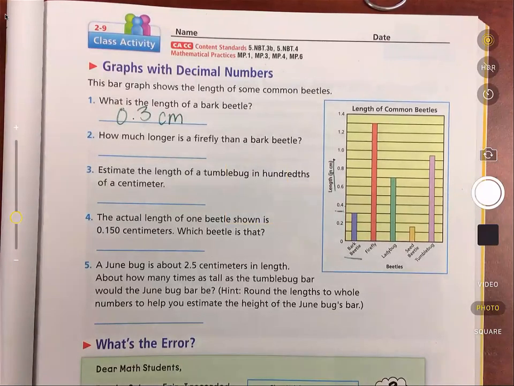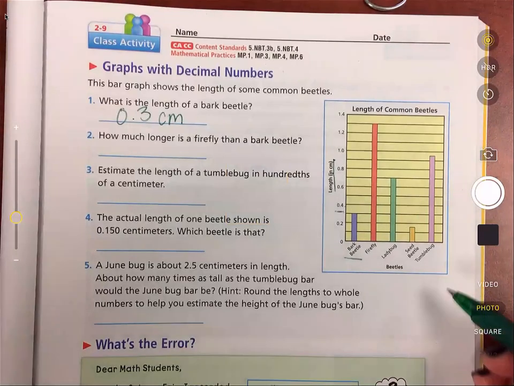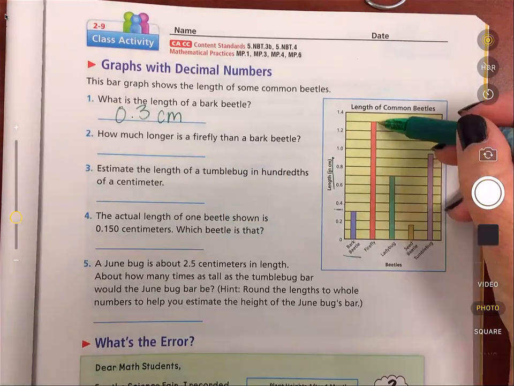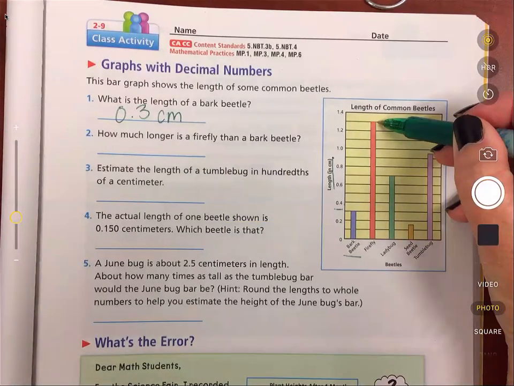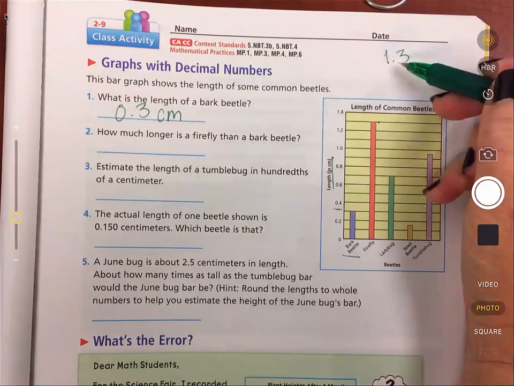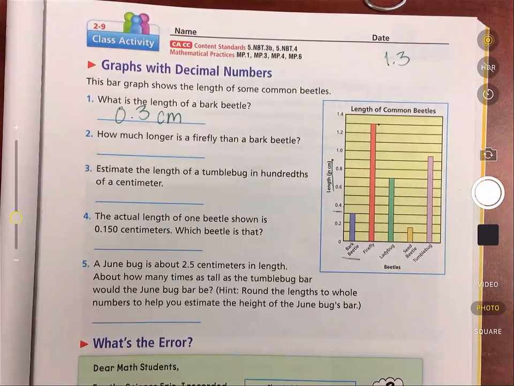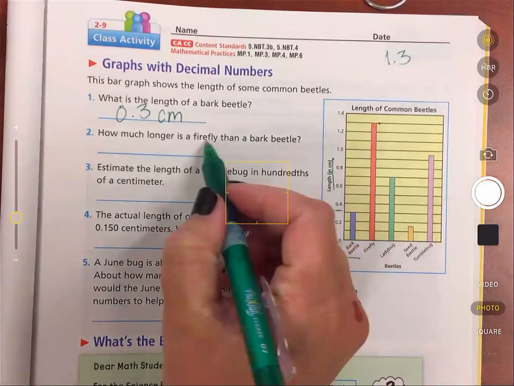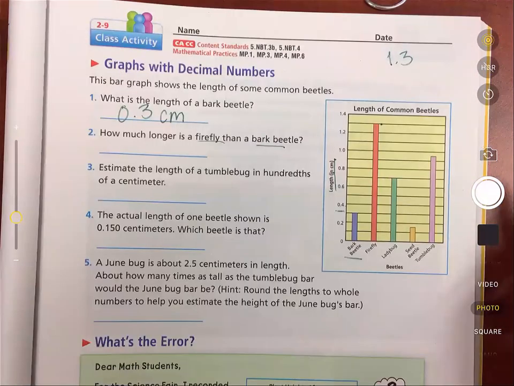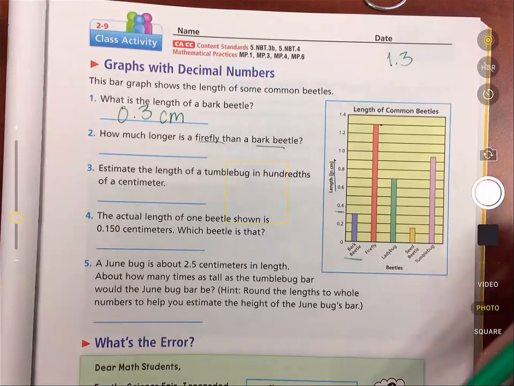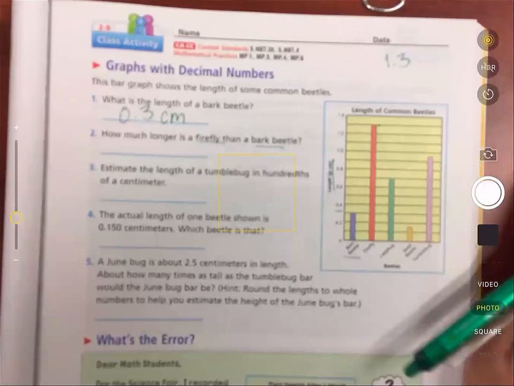All right, next one. How much longer is a firefly than a bark beetle? So we have to figure out a firefly. How long is a firefly, everybody? 1.3 centimeters. 1 3/10 is a firefly. Yes. How long is a bark beetle? 0.4. 4/10. 3/10. Thank you. We got to get over this 0.3.